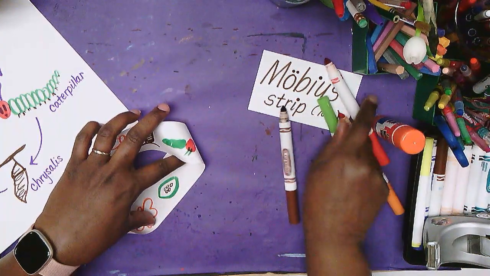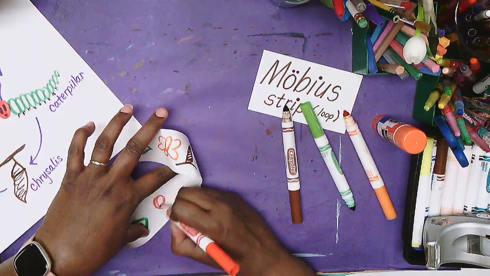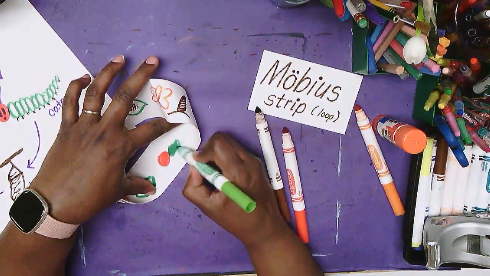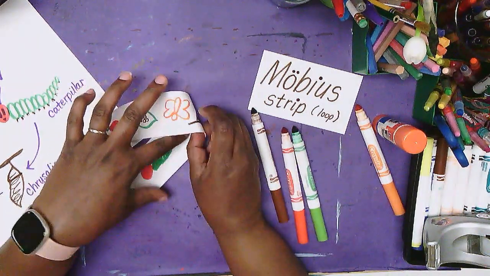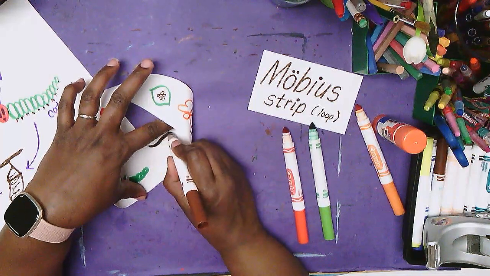And they hatch, and out pops a caterpillar. He might be a hungry caterpillar. And the chrysalis.